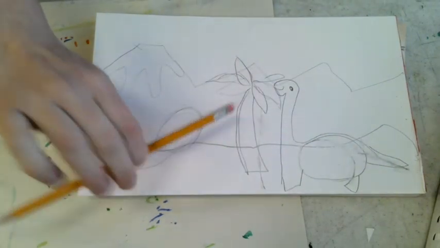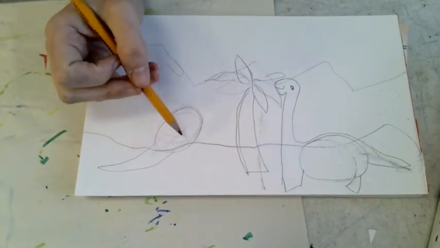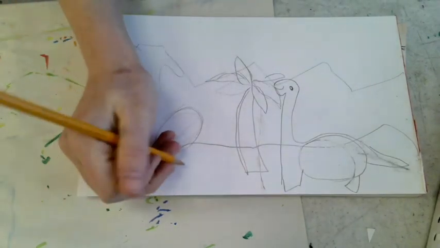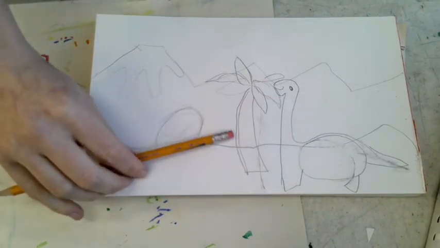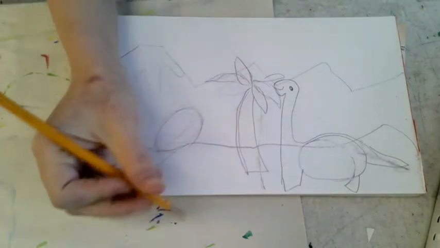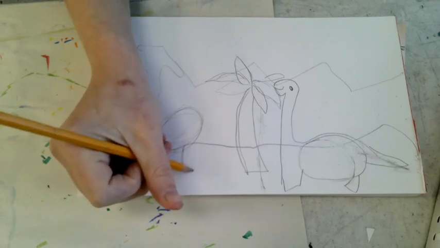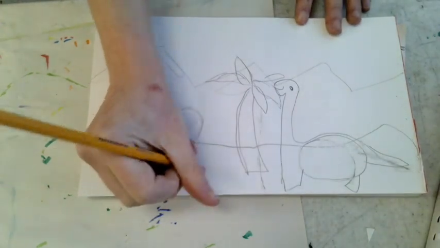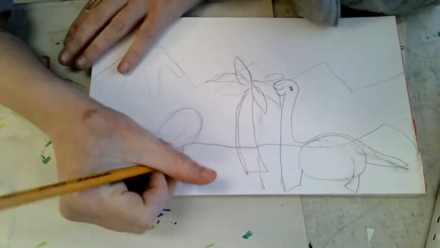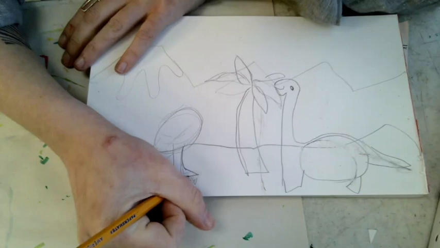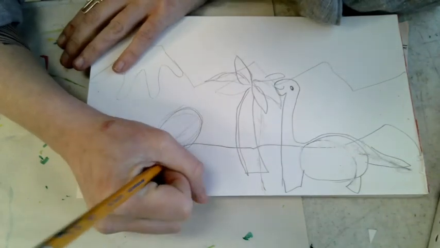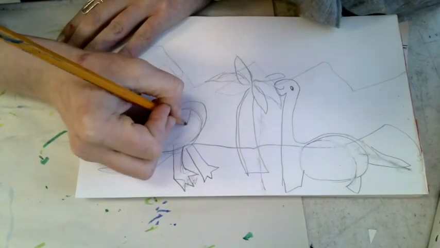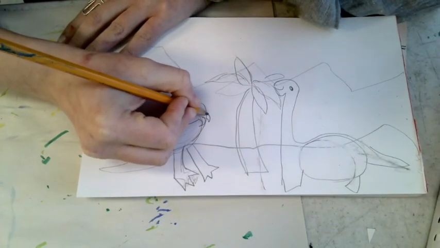T-Rex is on 2 legs and walks, and his body is kind of facing upwards a little bit. And he has big stompy feet. Ooh, I'm not happy with that foot. I'm going to try redrawing it. That happens sometimes. There's one foot. There's the other foot. And then there's a claw.